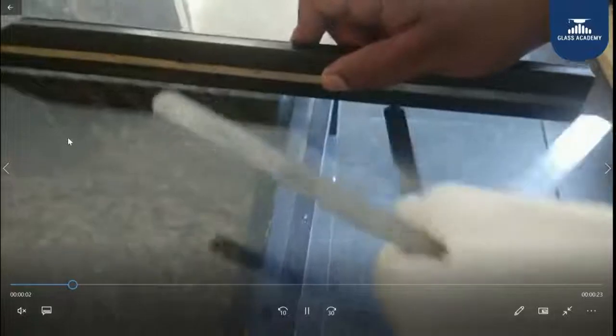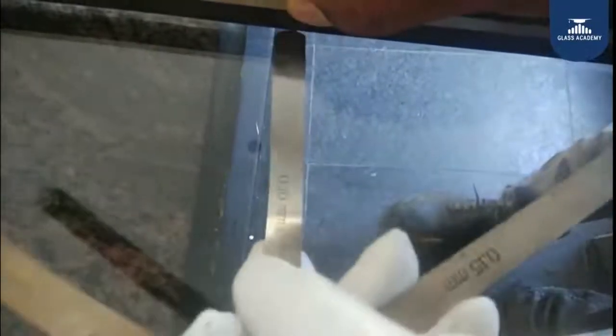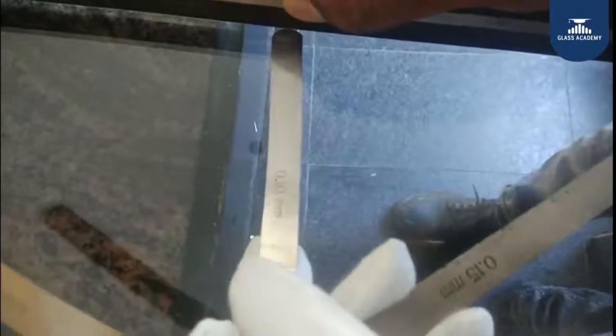Edge lift is nothing but the distortion that we get on edges. In order to measure it, it can be done in two ways. If you see the first way, with the help of a knife edge and a feeler gauge, I am trying to measure the edge lift.